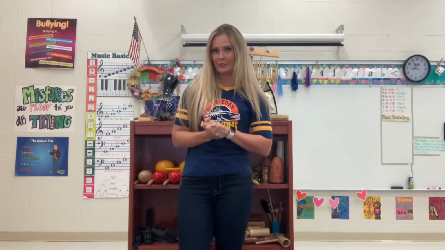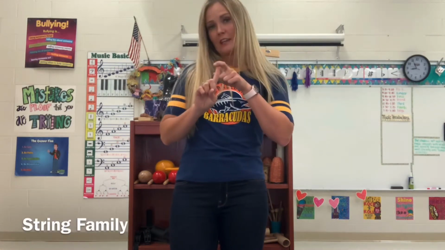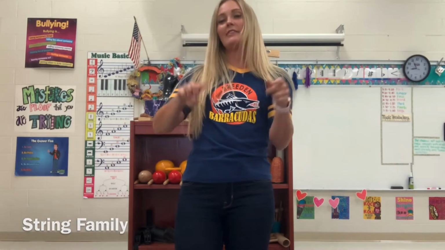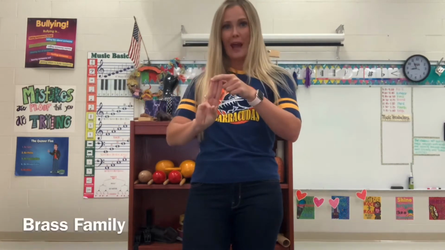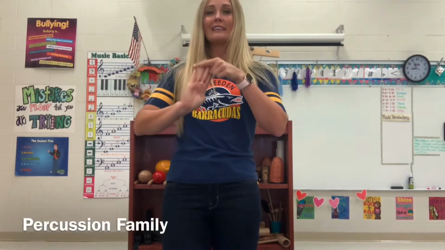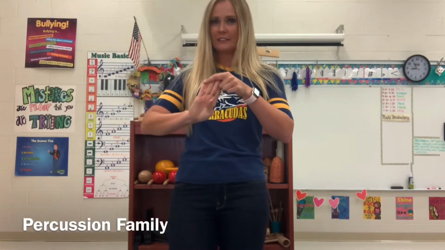Boys and girls, we are going to take a little tour of our classroom instruments. Now, there are different categories for instruments, and we call those instrument families, and there are actually four instrument families. The first one we'll talk about is the string instrument family, and then we've got woodwind instruments, brass instruments, and last is percussion instruments.